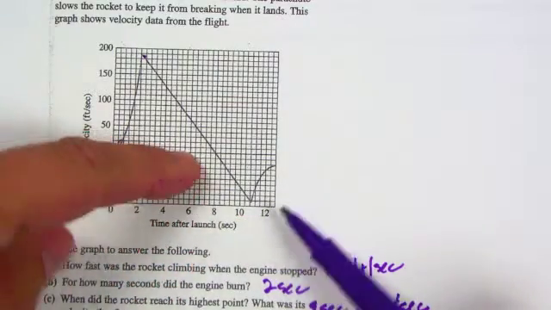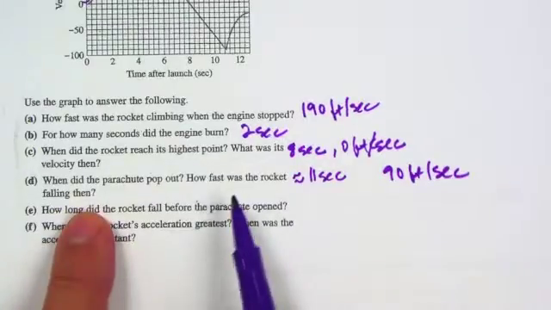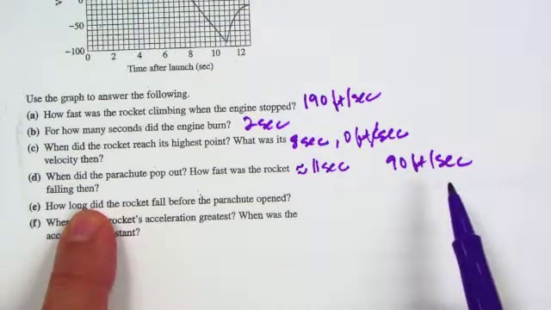About 11. Yeah, so when did it pop out? I think I said about 11 seconds. Okay, and it was falling at 90 feet per second. Now it says, how fast is the rocket falling? You wouldn't say falling at negative 90, right? You would say falling at 90.